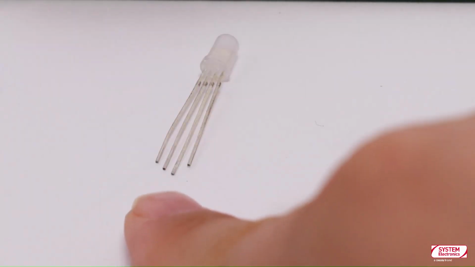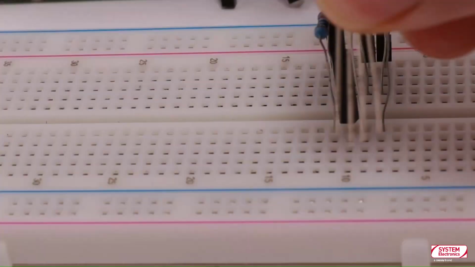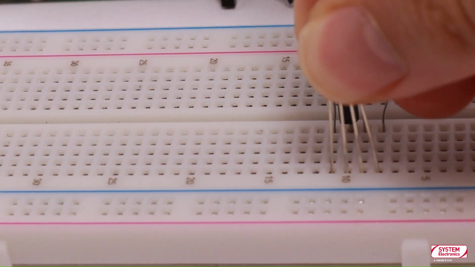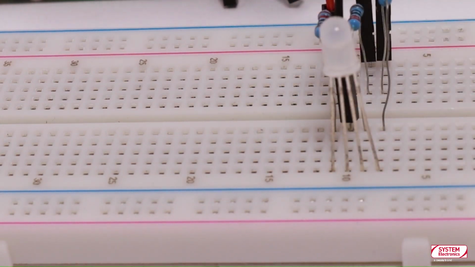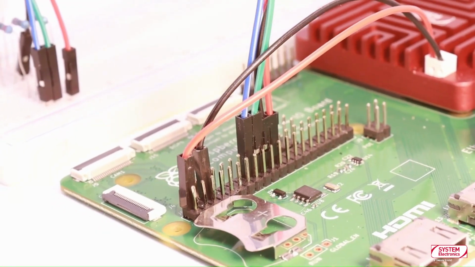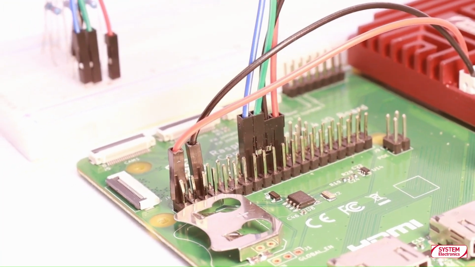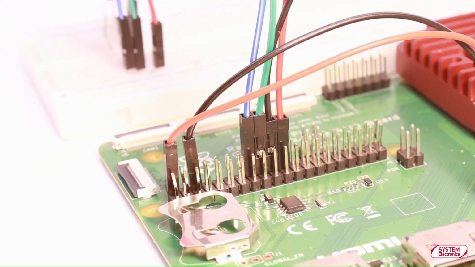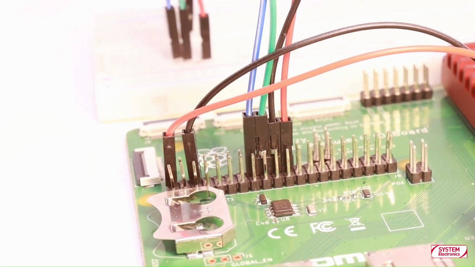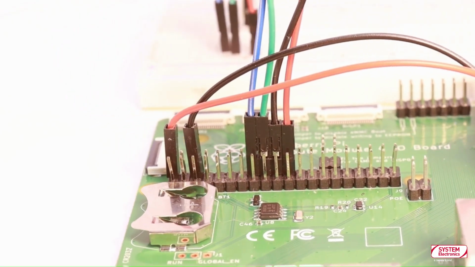Connect the LED's ground pin, the longest pin, to any Astrial's ground pin. For this tutorial, we have used pin 20. Connect the red, green, and blue pins of the LED to pins 22, 18, and 16, corresponding to GPIOs 25, 24, and 23 respectively.